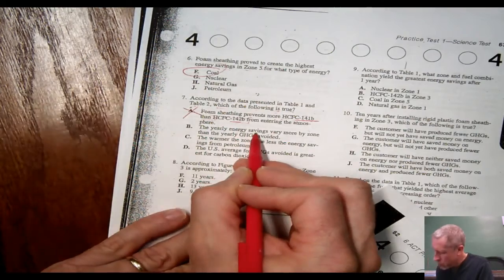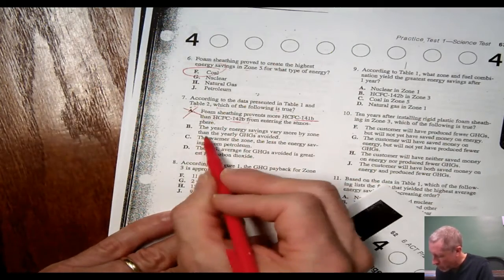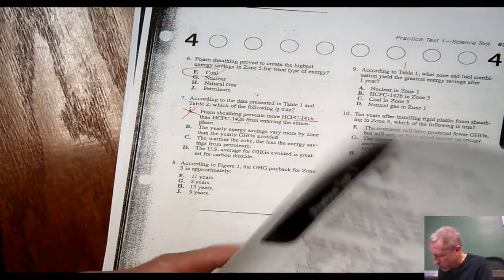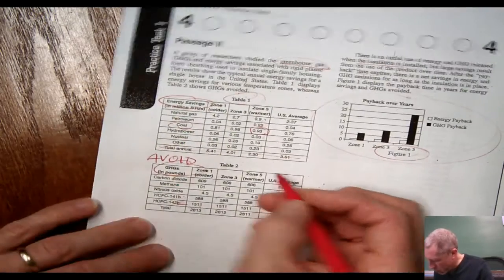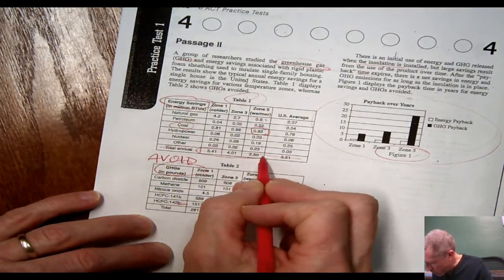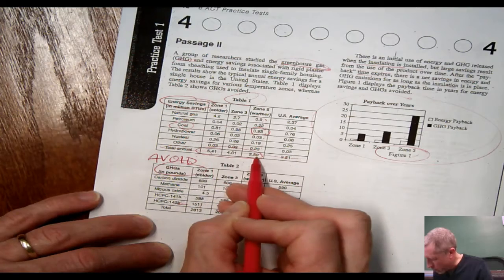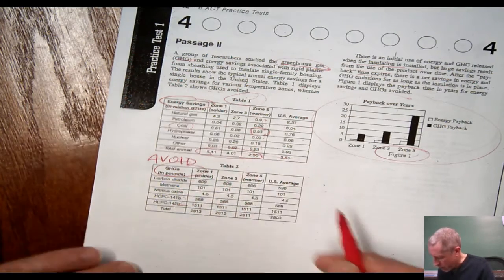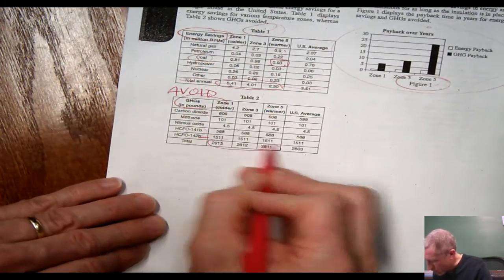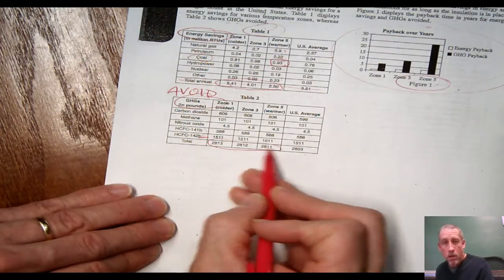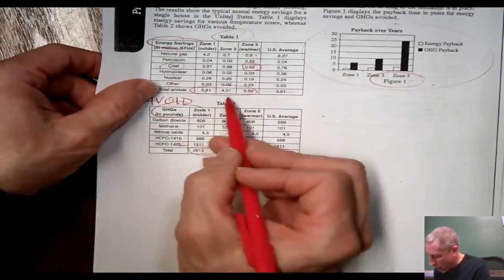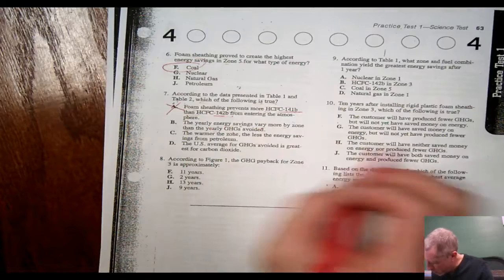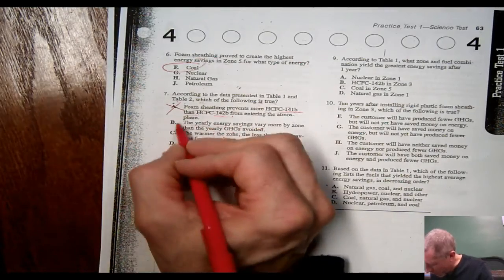The yearly energy savings vary more by zone than the yearly GHGs. So it looks like we're just looking at an average. So the variation, there's my variation here from 5.4 to 2.5, that range. Here's my variation for the GHGs. Those actually are really, really almost identical. So I have a lot more variance in energy savings, and so that certainly looks right.